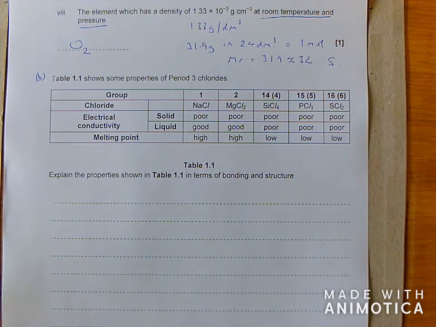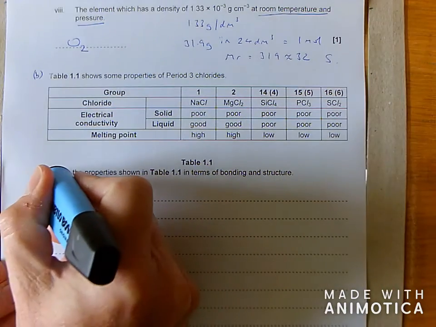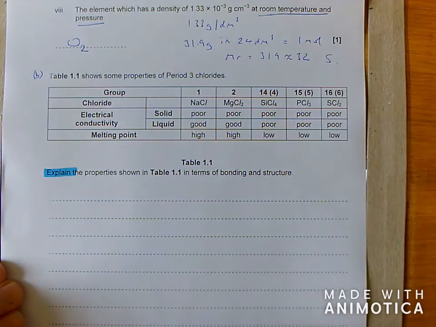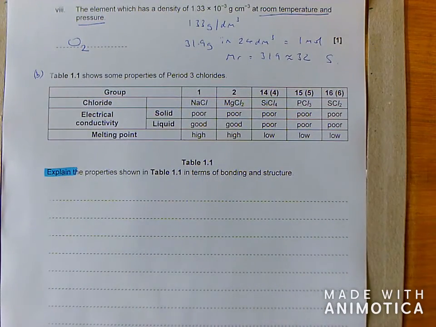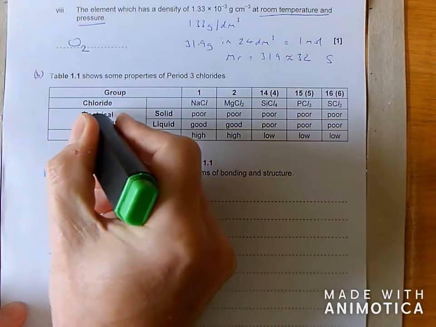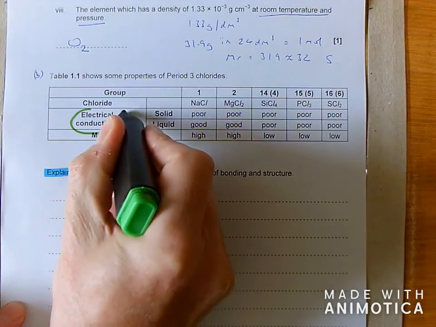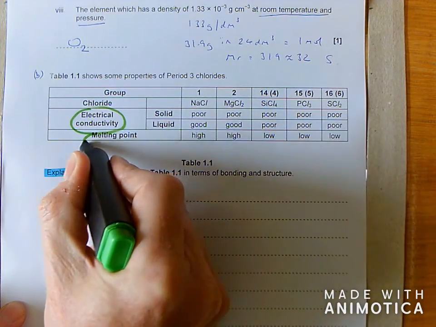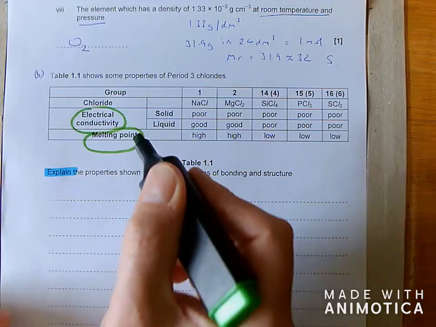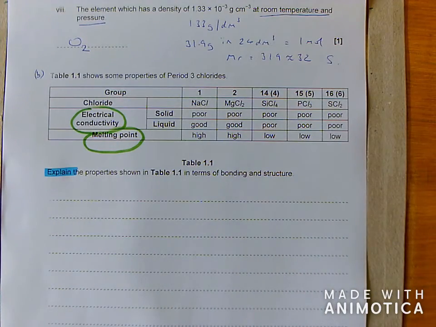So our command word is quite clear. It's explain. 5 marks, so a reasonable amount of detail needed in our explanation. In terms of the key information, well, we've got 2 properties that we're going to try and explain. That's kind of leading me towards the structure of my answer. I'm going to talk about the electrical conductivity first, then I'm going to talk about the melting point.